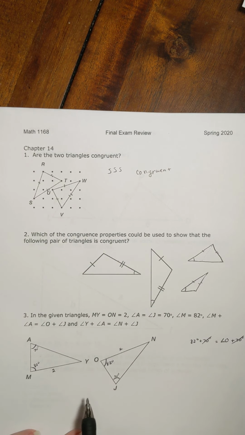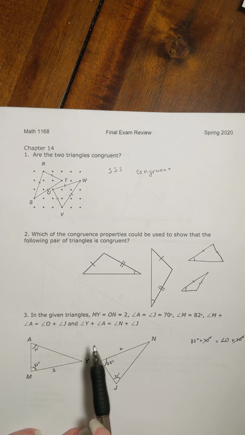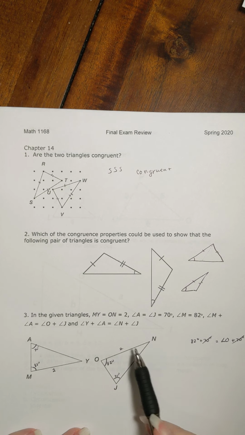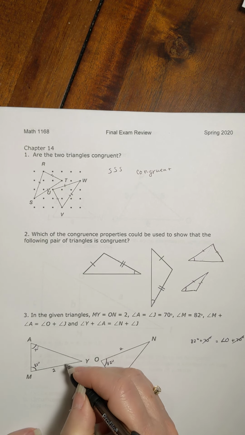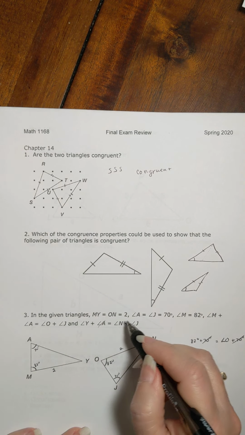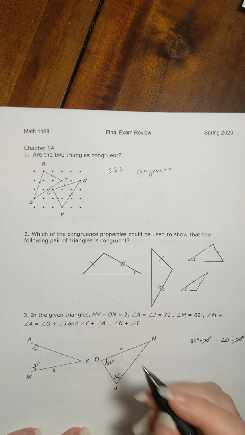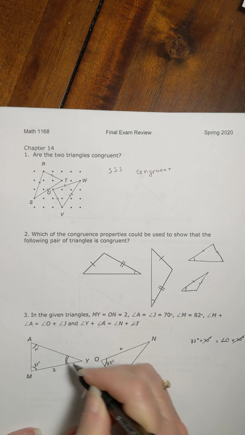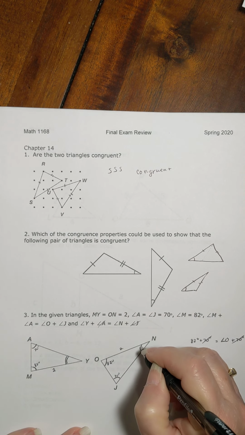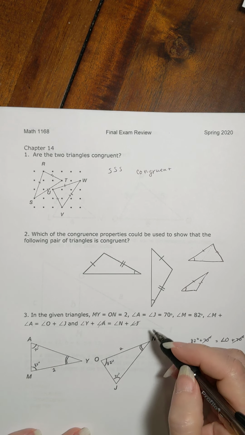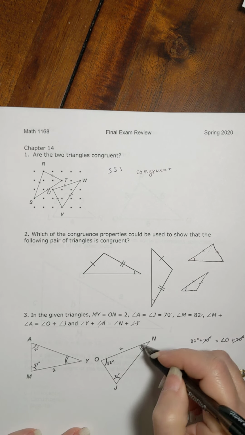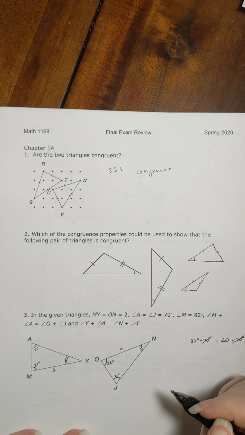And then it says, and they don't really need to tell us this, but angle Y plus angle A would equal angle N plus angle J. And so that tells us these are both 70. So if I take those out, angle Y and angle N are equal. Now we already know that because all of the angles in a triangle have to add up to 180.